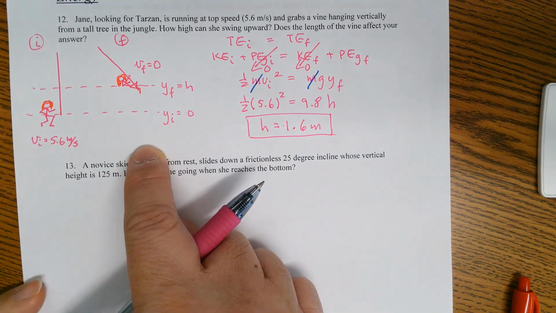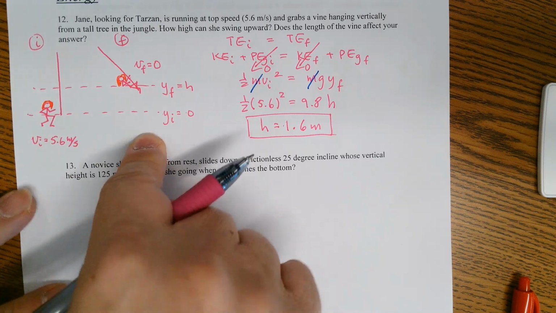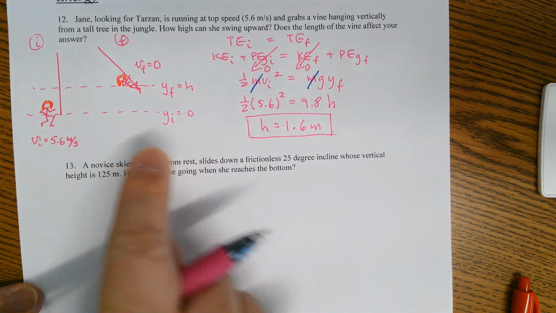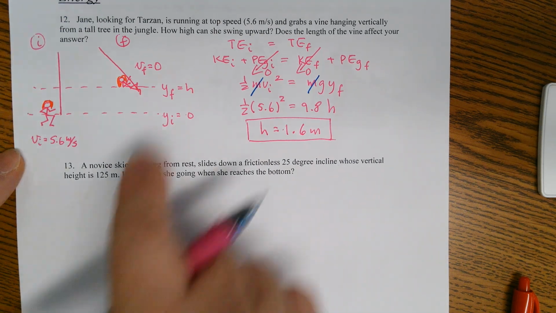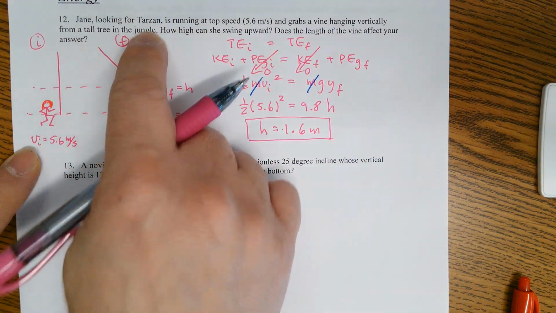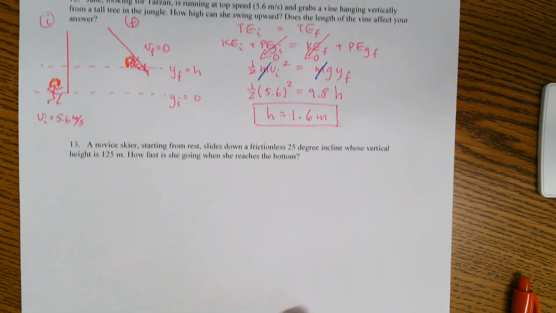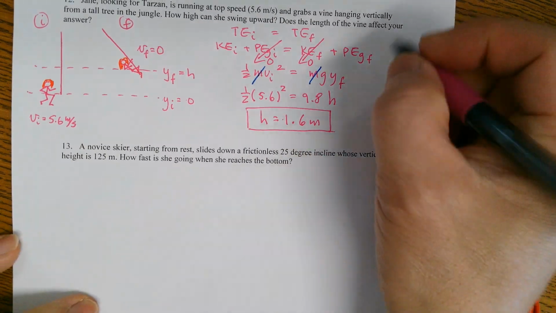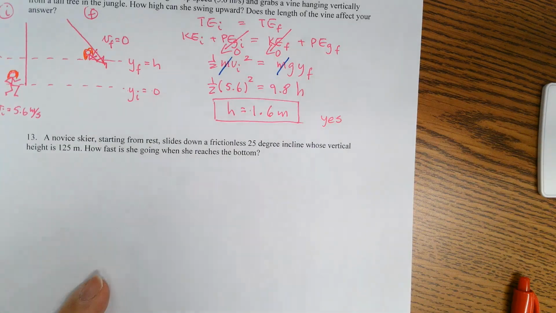She's going to go up, and then she'll be very angry at Tarzan because she'll blame it on him. So why couldn't you get a bigger vine? So the length of vine does matter if it's short. That's why they made the vine really long, from a tall tree, to make sure she doesn't fall down. So the answer is yes, the length of vine does matter.